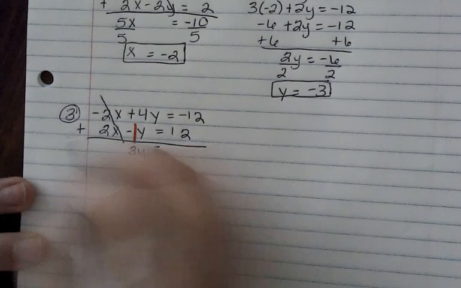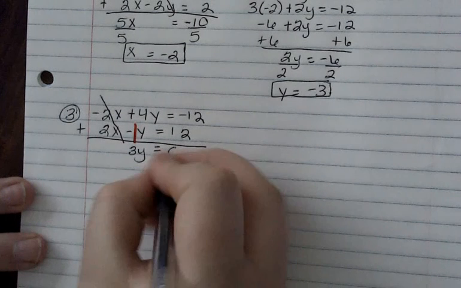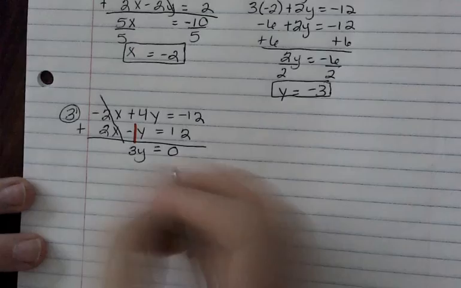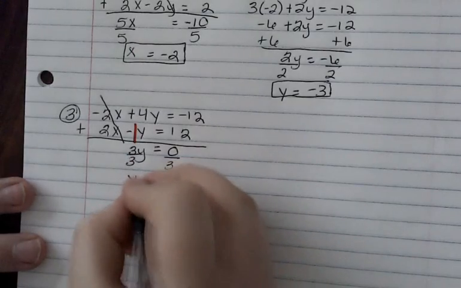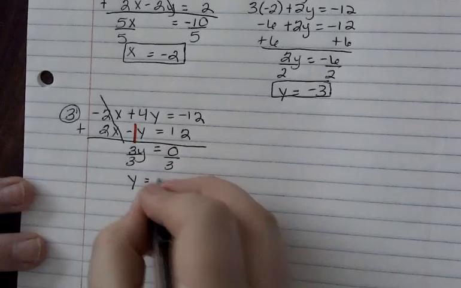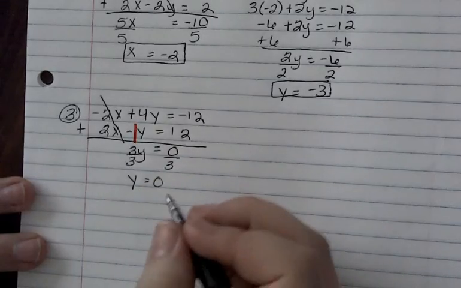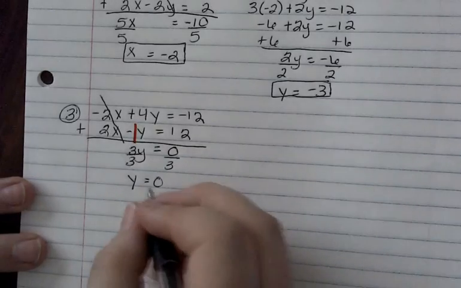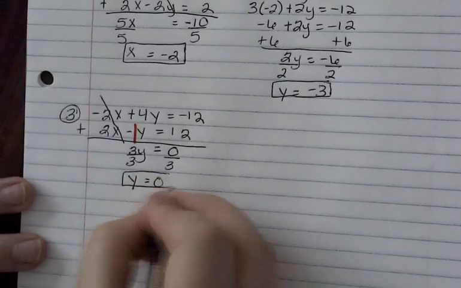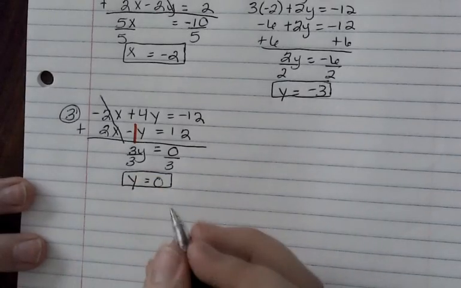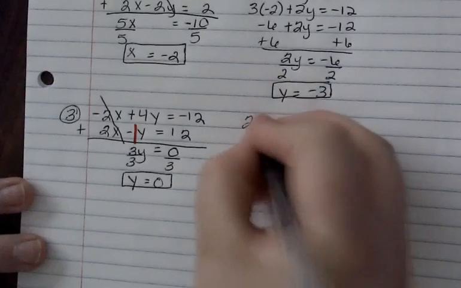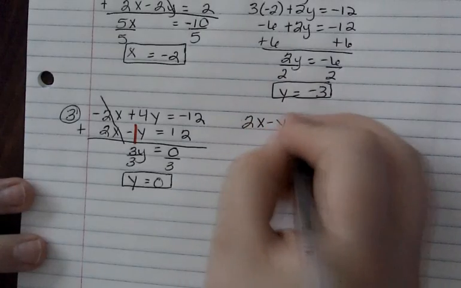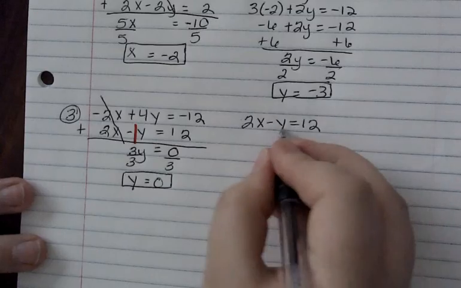-12 plus 12 gives you 0. So now I'm going to divide both sides by 3 to get that y by itself. 0 divided by 3 is 0. Anytime you divide 0 by a number, you're going to get an answer of 0. So now I'm going to plug this 0 into either equation. This time I'll choose the bottom one. So I'm going to plug a 0 in for my y.